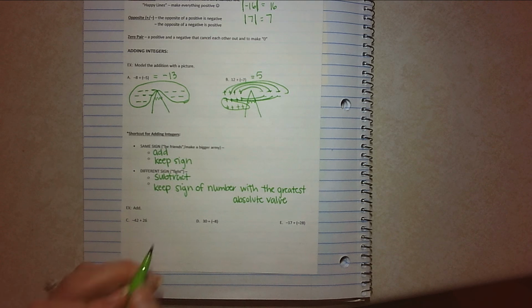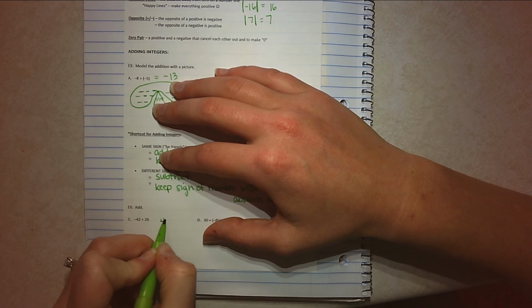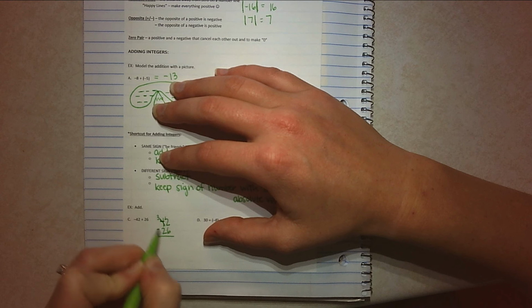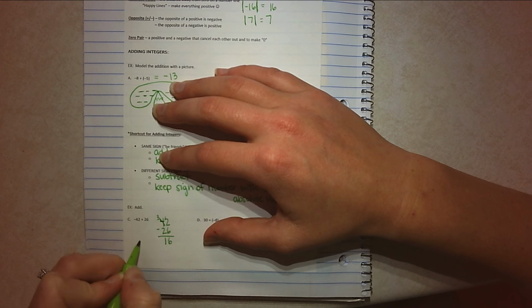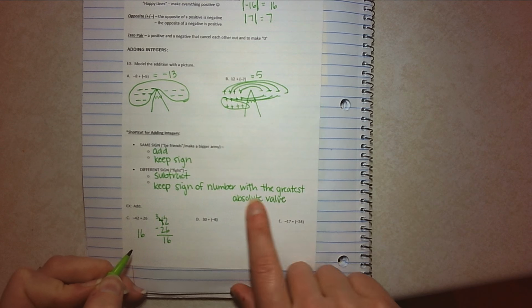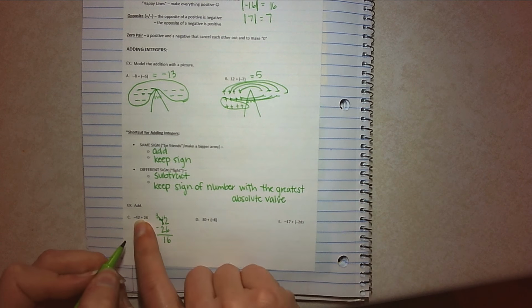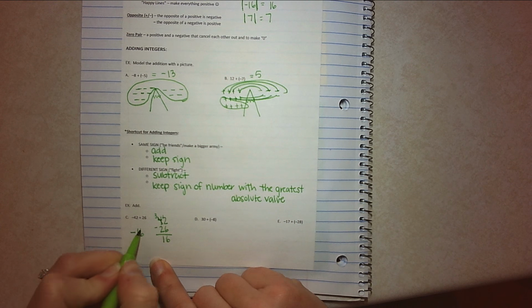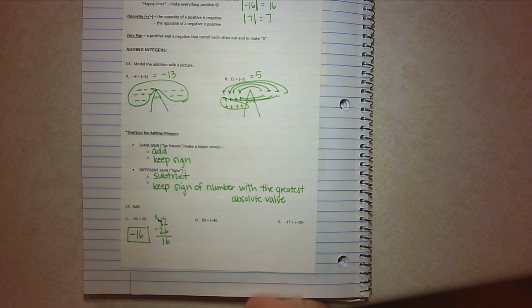And so we're going to subtract the absolute values, 42 minus 26. And when we do, we get 16. And then we're going to keep the sign of the number with the greatest absolute value. In this case, -42 has a greater absolute value than 26, so my answer is going to be negative, and I get -16 here.